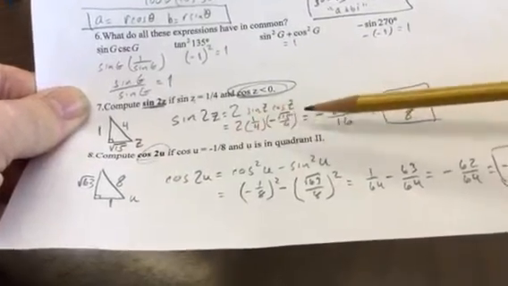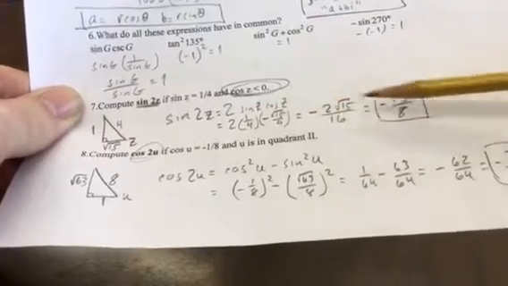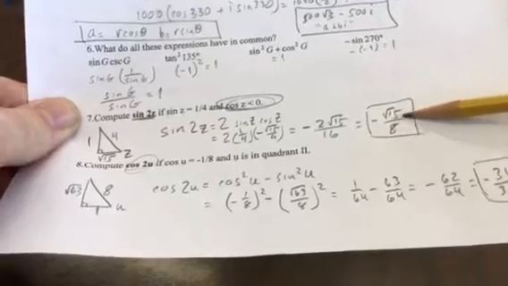And so you just multiply those three values together: 2 times 1/4 times negative root 15 over 4. And you end up with this value right here. So that's the sine of 2 times that angle.